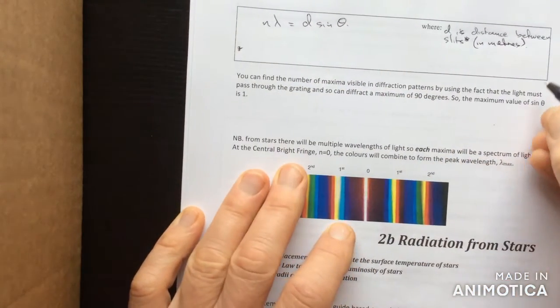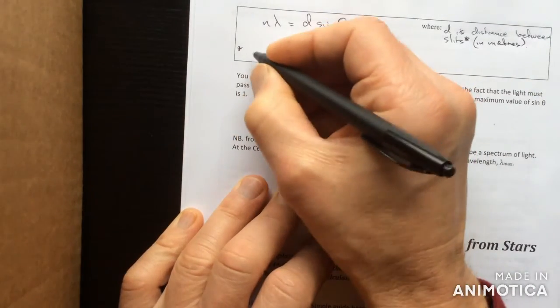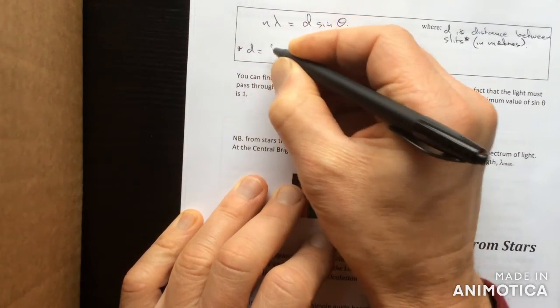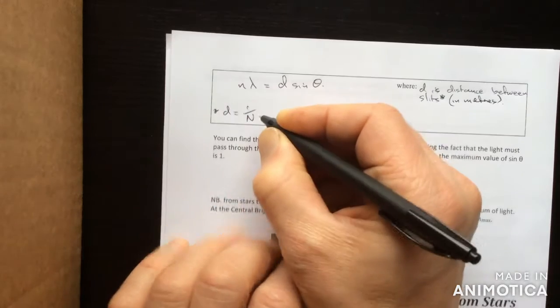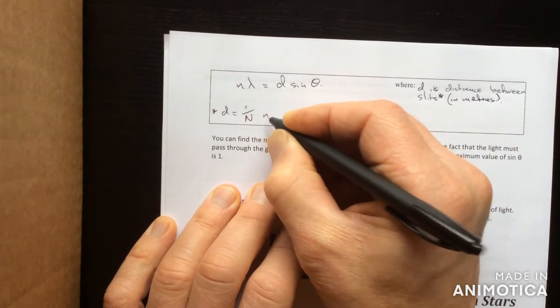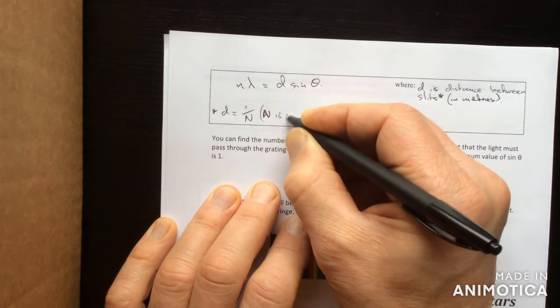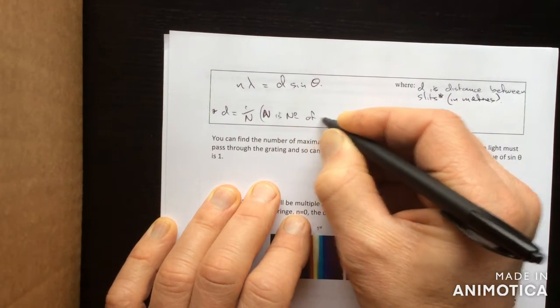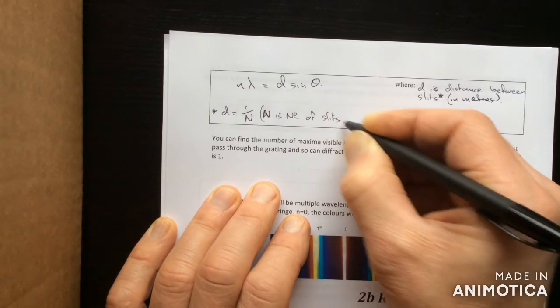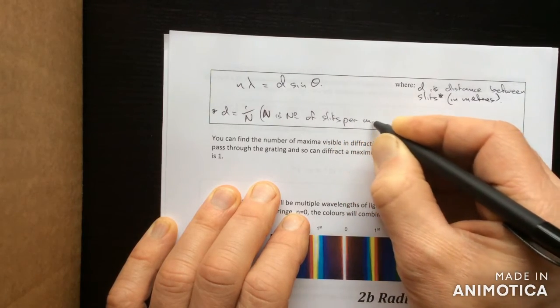But basically what you need is d equals 1 over N, where capital N is the number of slits per metre.